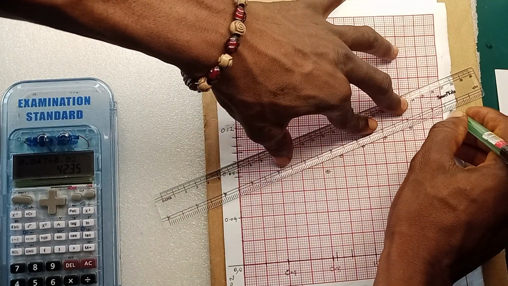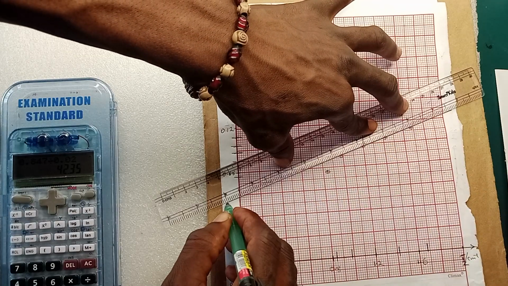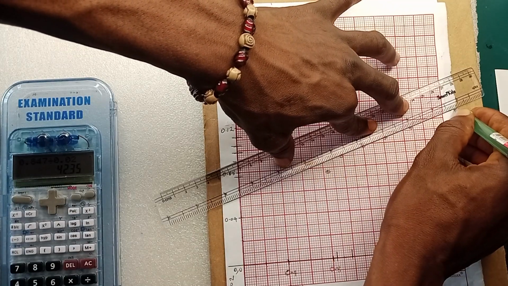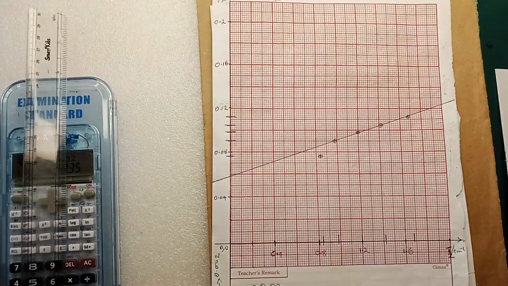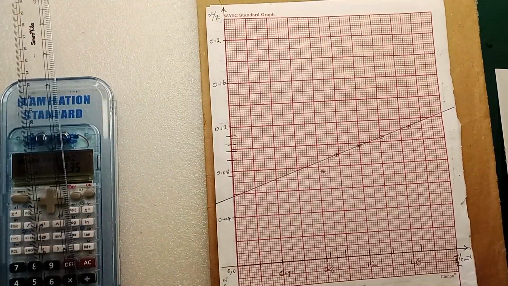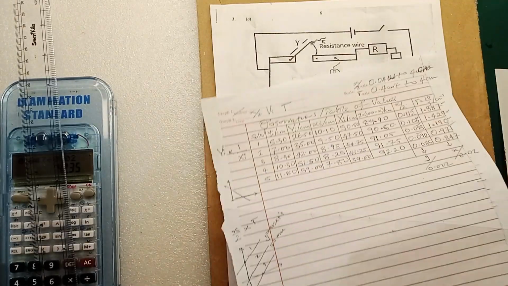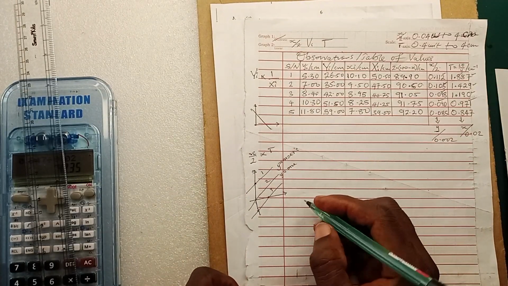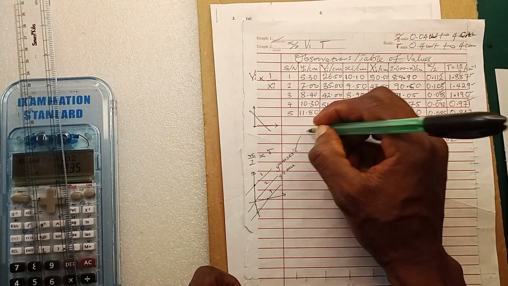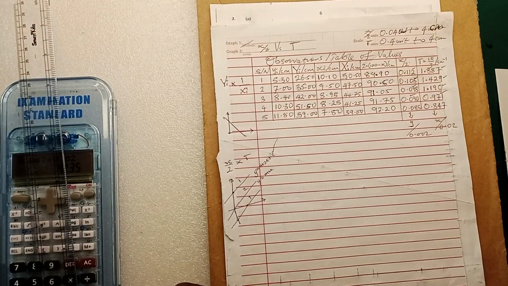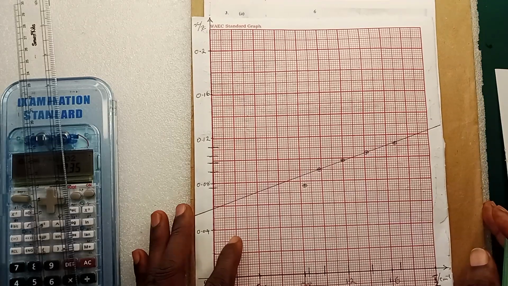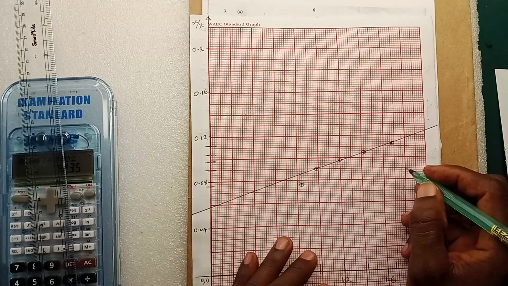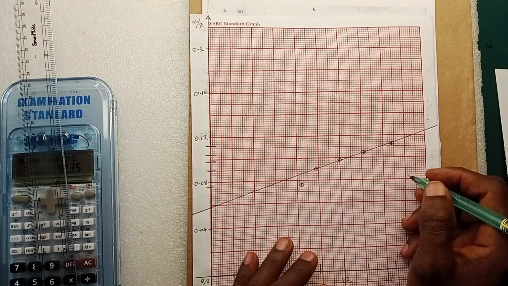Good. This is our line of best fit. Exactly what I was predicting. So in any case, we have the first graph as the graph I predicted. Good. So the next thing to do is to draw a triangle.